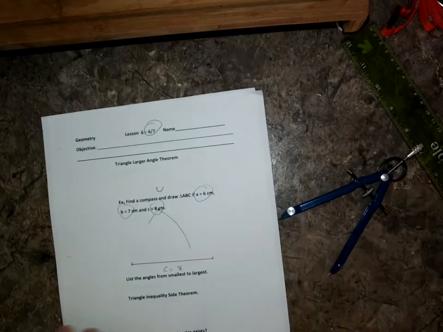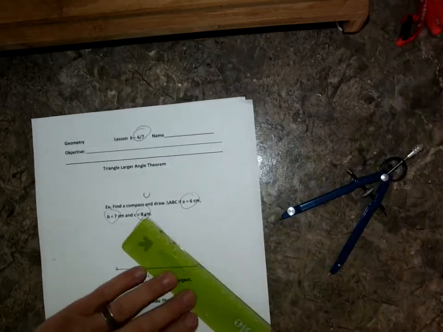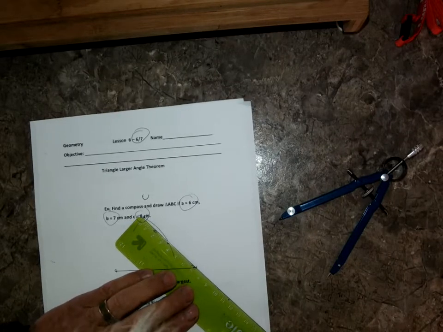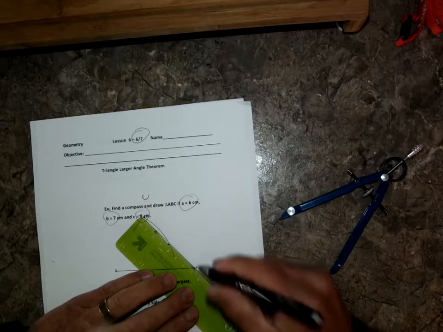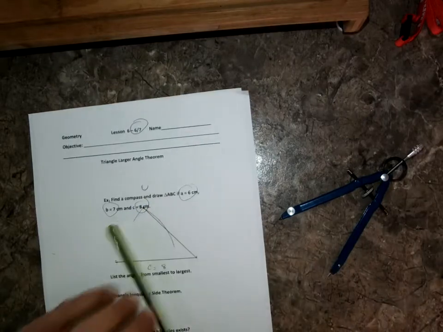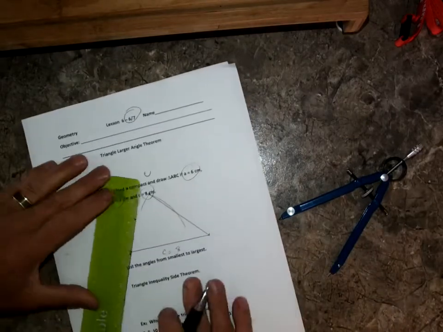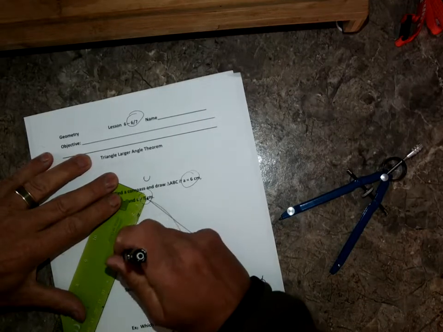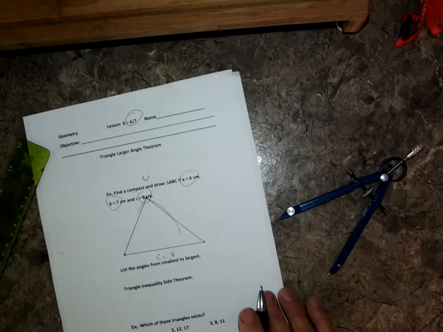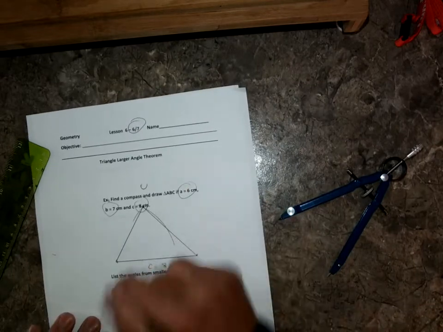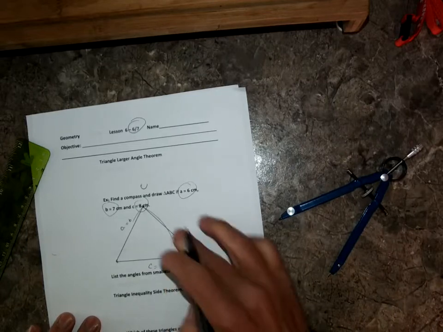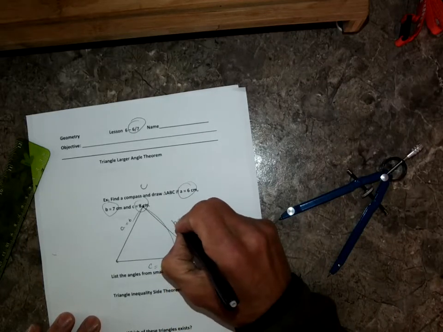Okay. And then I'm going to go ahead and draw it in, okay? So there is my 7. Yeah, it should be exactly 7. Yep. And then this should be 6. Yep, because I used my compass to get it. It's exactly 6. So let's see. This would be then side A, which we know is 6. We know this is side B, which is 7.